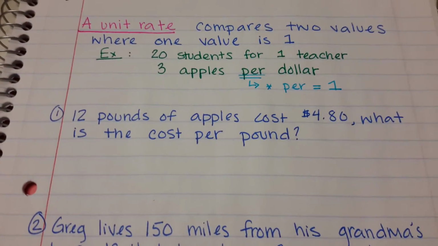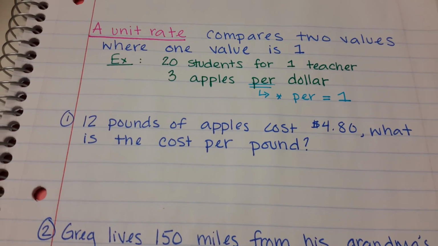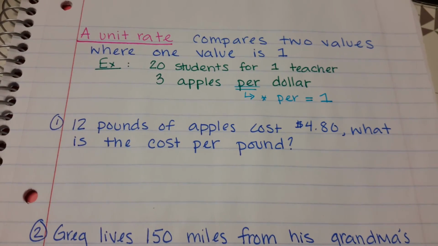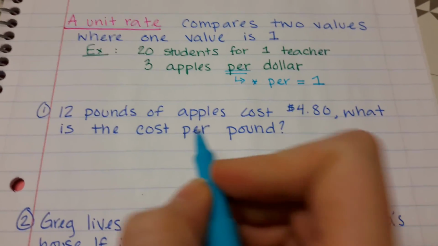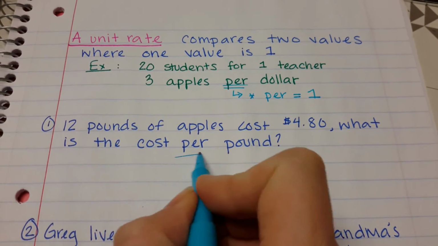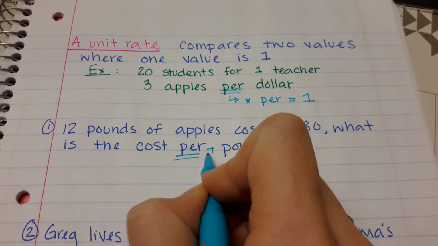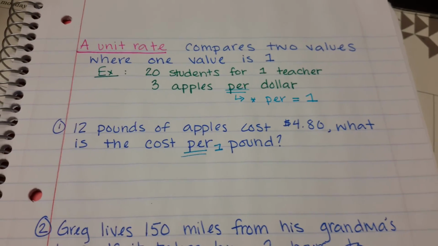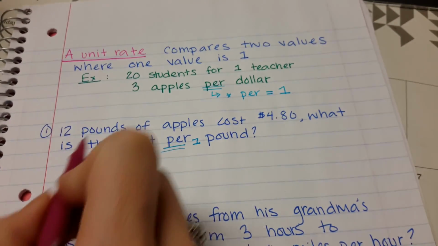Here's our first example. You can buy 12 pounds of apples for $4.80. What is the cost per pound? And again, we want to remember that per means 1. So what is the cost of 1 pound of apples? So let's set up our proportion.